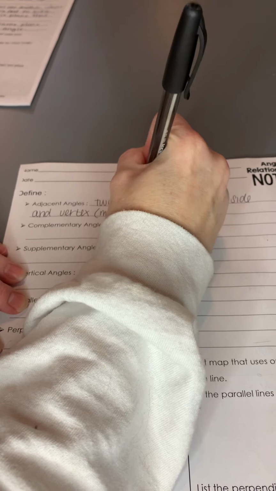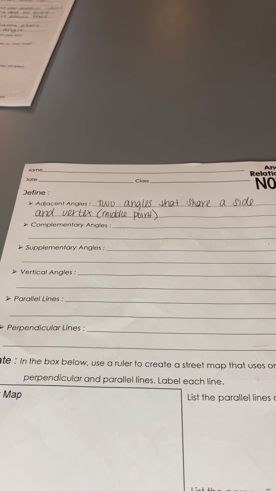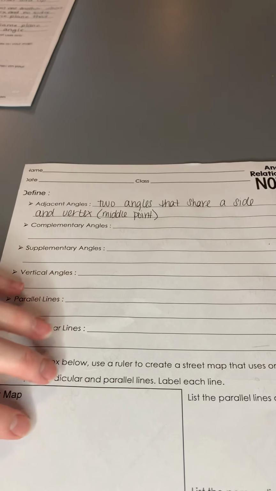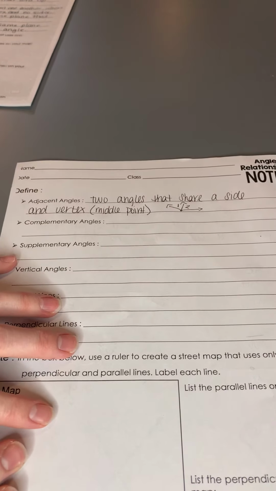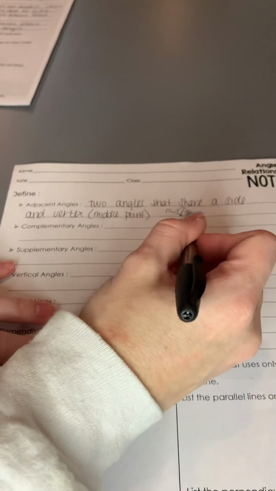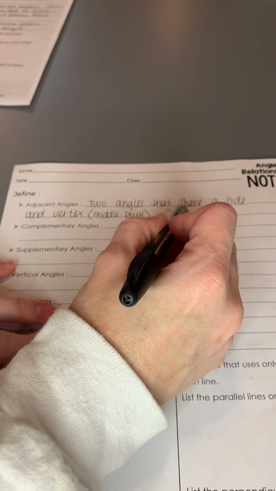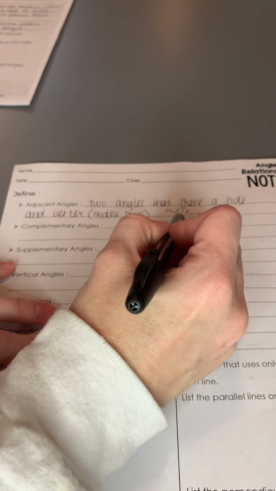It's where the angle is coming from. So it's two angles, that middle point's the same, but then there's three lines. So like if we had, I'll draw it really small, angle 1 and angle 2 would be adjacent angles. They share a side, this line, and they share a vertex, the middle.